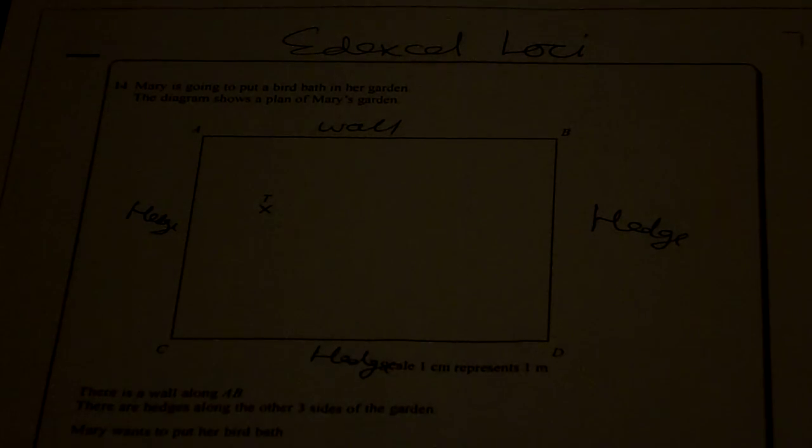Okay, says that Mary is going to put a bird bath in her garden. The diagram shows a plan of Mary's garden. Scale 1 centimeter represents 1 meter. There is a wall along AB. There are hedges along the other three sides of the garden. Mary wants to put a bird bath at least 2 meters away from the wall AB. Now AB is a straight line.